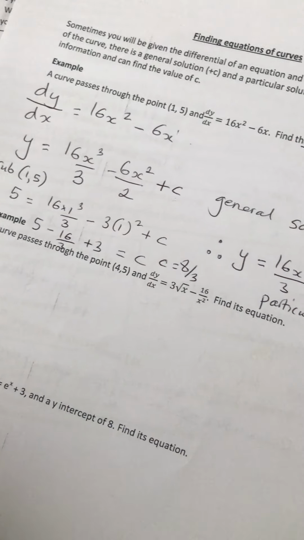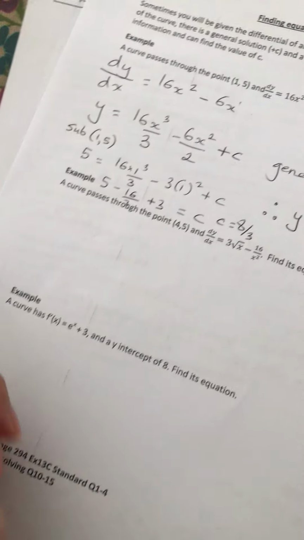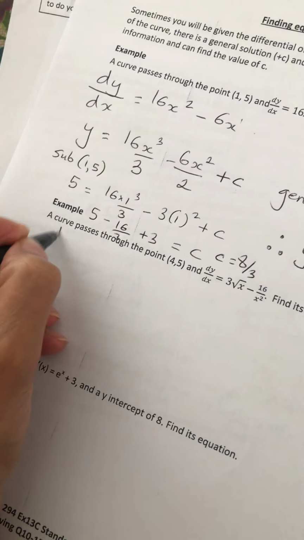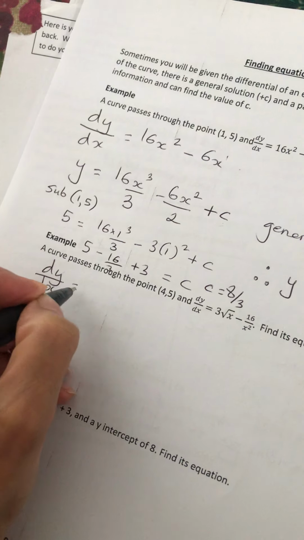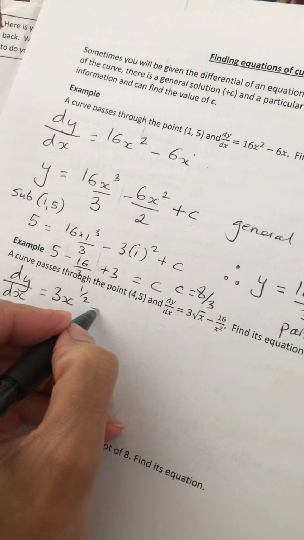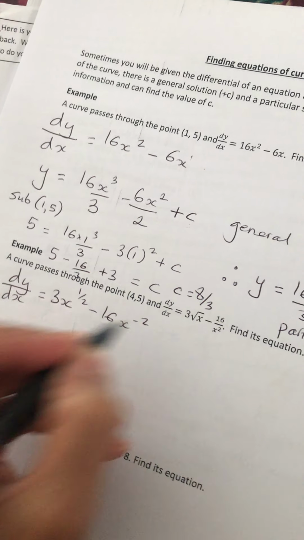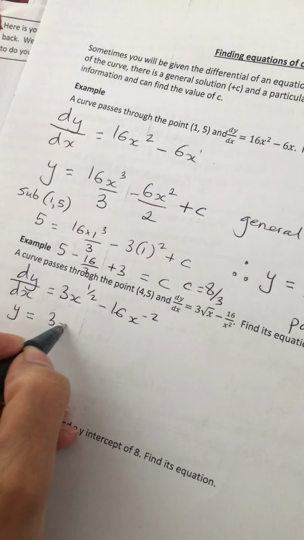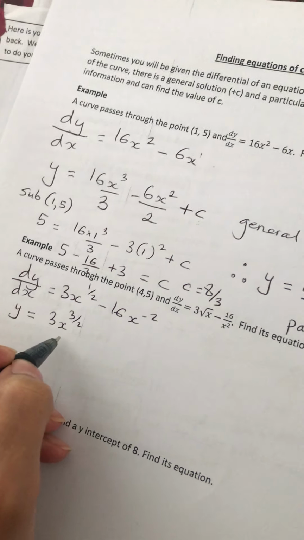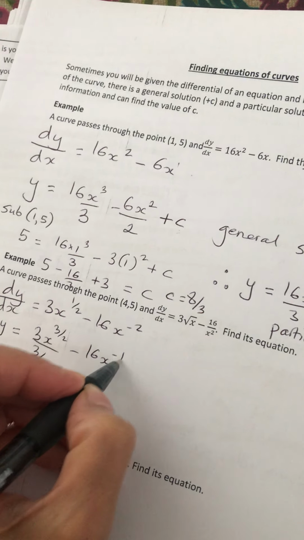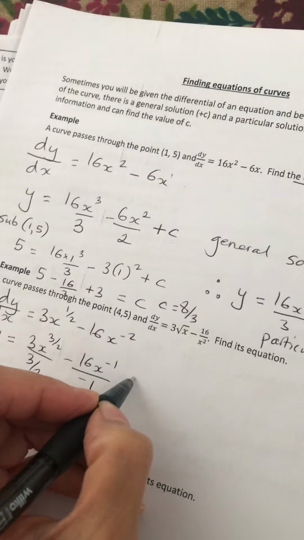Okay, let's have a look at the next one. A curve passes through the point (4, 5), and dy by dx is that. Find the equation. So here again, I want to work out what y is. I'm going to start with dy by dx, and I am going to put this in index form. So that's 3x to the power of half minus 16x to the power minus 2. Okay, I am going to integrate. I'm going to add 1 to the power, 3 over 2, and divide by that new power. I'm going to add 1 to the power and divide by the new power, plus c.